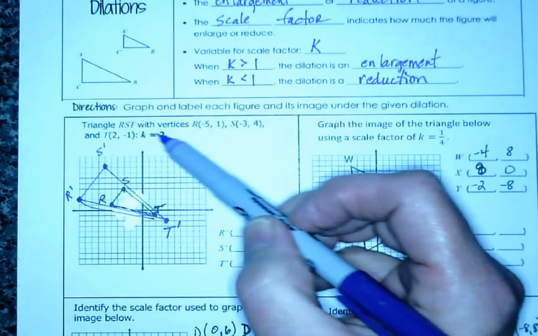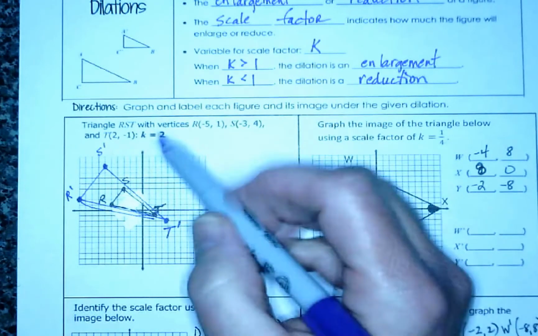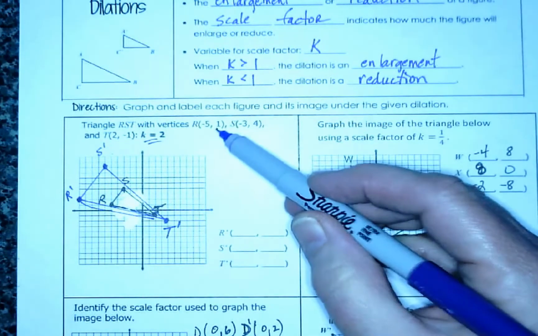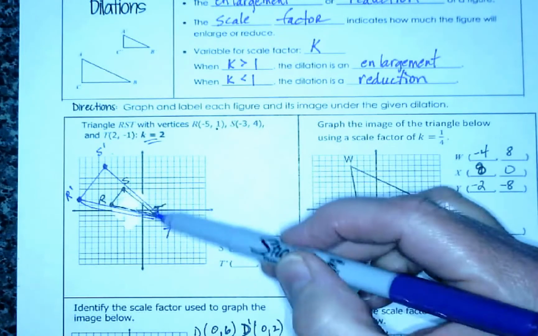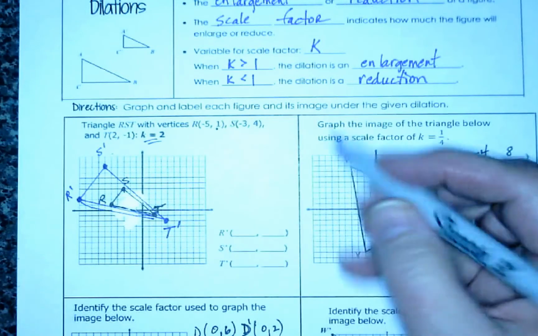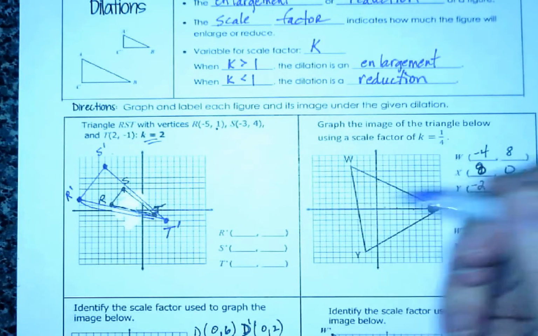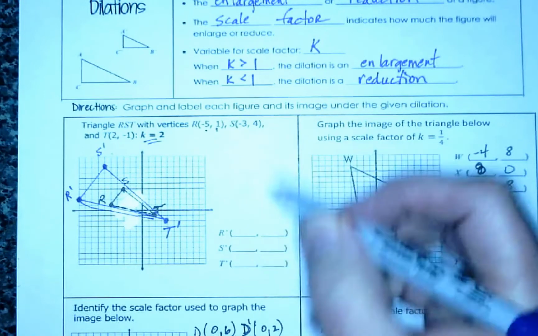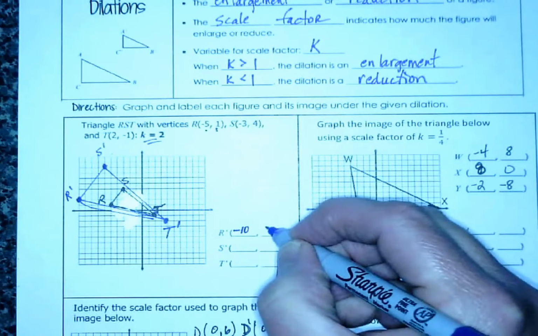So we have triangle RST. Here are the 3 points, and it says K equals 2. That means I want to enlarge this original shape by a scale factor of 2. Here's the simplest way to do it. You take each one of these and multiply it times 2.